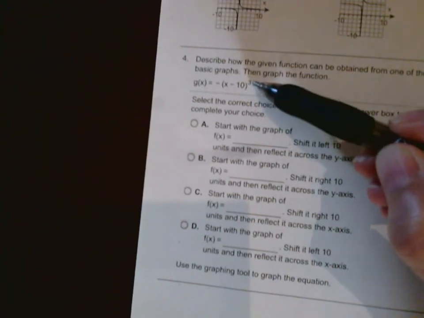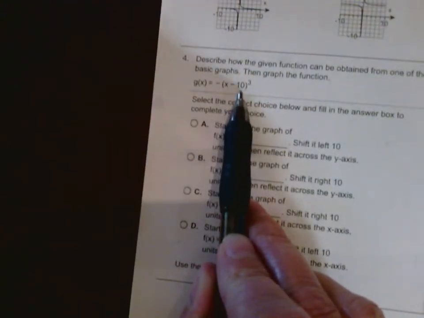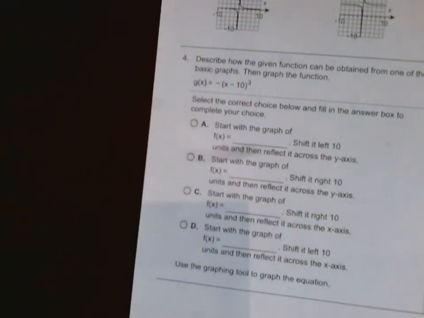All right, number 4. Describe how this function can be obtained from one of the basic graphs. Then graph the function. So this one is going to start off with the x cubed shape. So it's going to start off with f of x equals x cubed. Now this minus 10, since that's an inside number, inside numbers, remember, shift left and right, but you go opposite the way the sign is telling you. So you are actually going to shift it to the right 10. Now, something we haven't talked about, if there's a minus out front like this, that actually reflects this graph across the x-axis. Let me show you what I'm talking about on the graph.